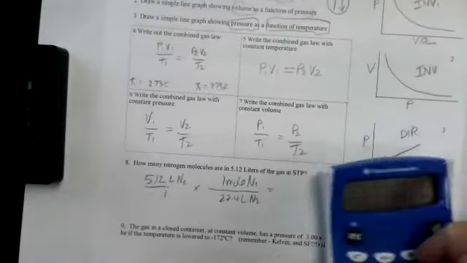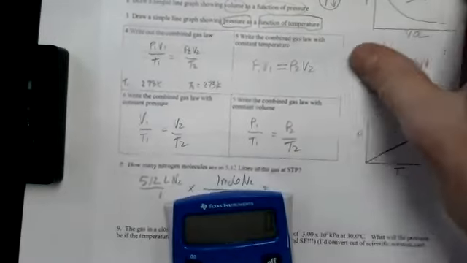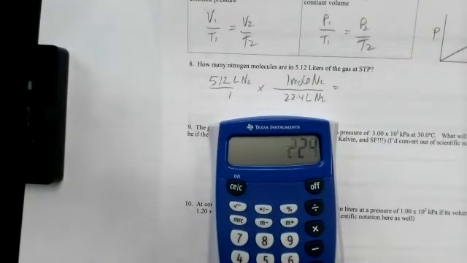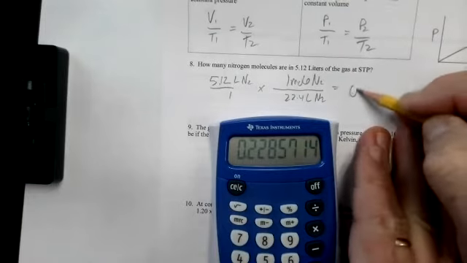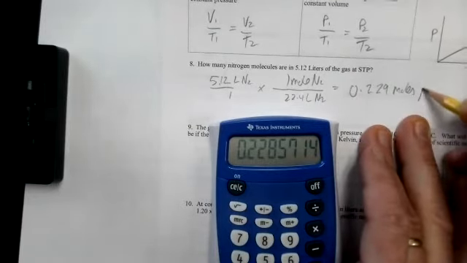Let's see if I can make this so that you can see it. I don't have high quality lighting here. I'm running a small operation, not a professional operation. Here we go. 5.12 divided by 22.4. 0.229 moles of nitrogen.